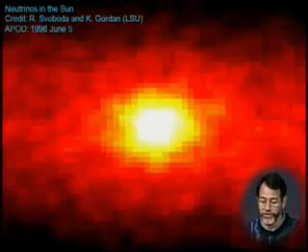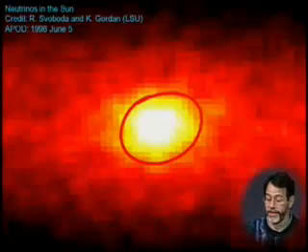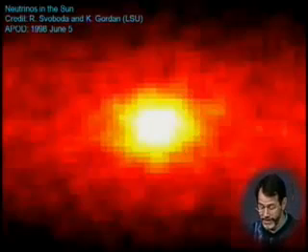This is actually a picture of the center of the sun. We don't have in neutrino telescopes any kind of angular resolution practically at all. So it's this bright spot. The center of the sun is seen as a bright spot in neutrinos, and we're happy we can see even that.